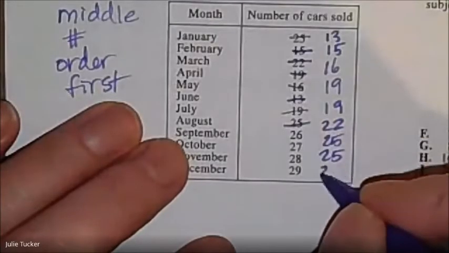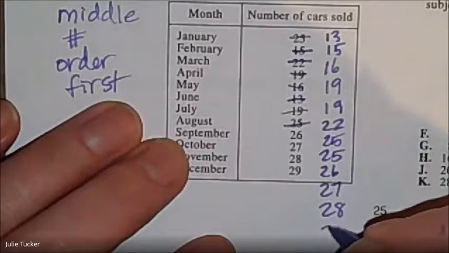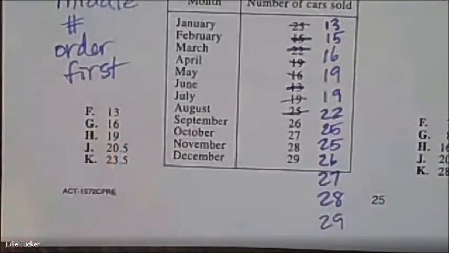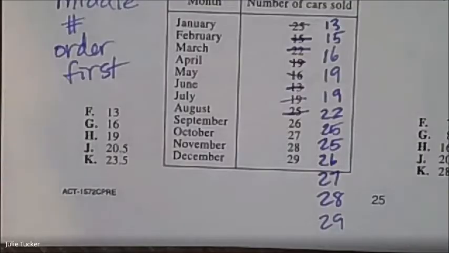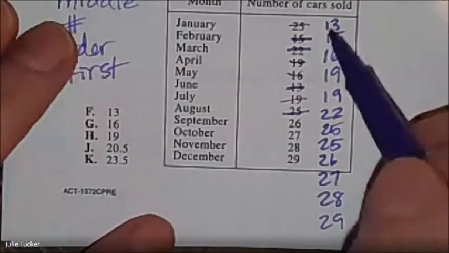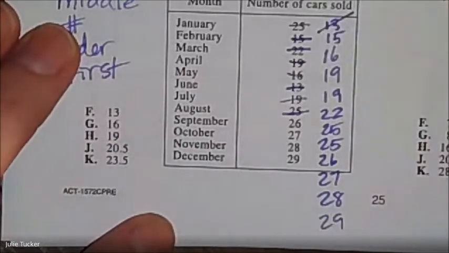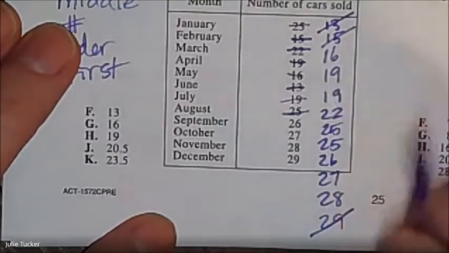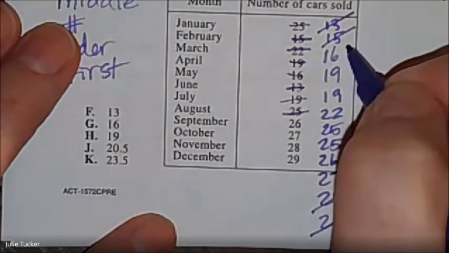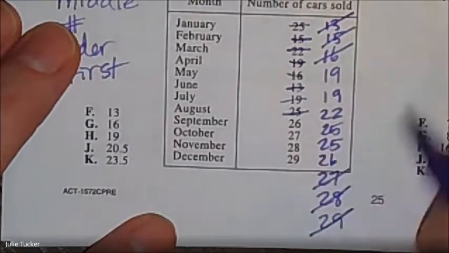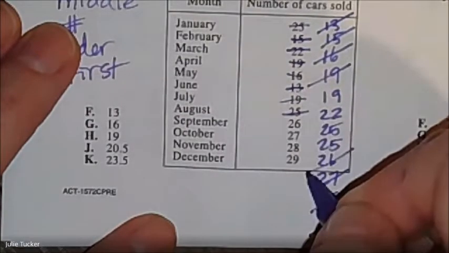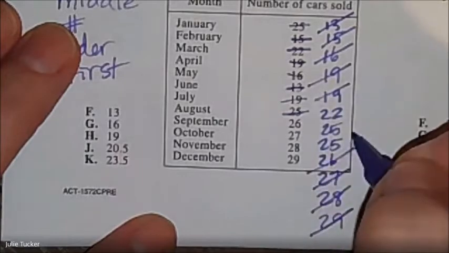There's another. And then these are all in order, 26, 27, 28, 29. Now what do we do? You cross it off. You have to cross off the first one and cross off the last one. Then cross off the first one and the last one again, and again.